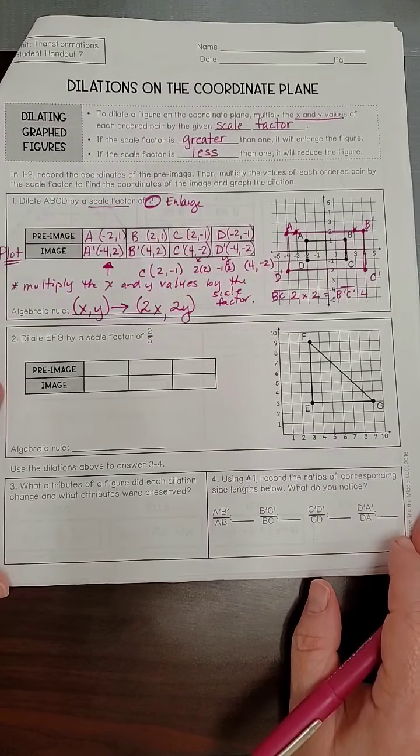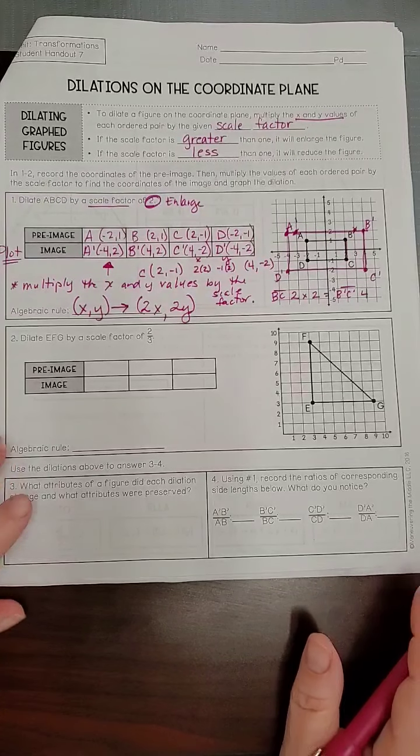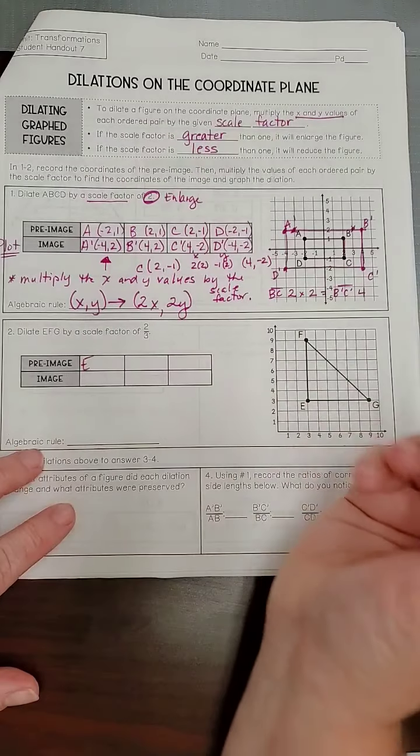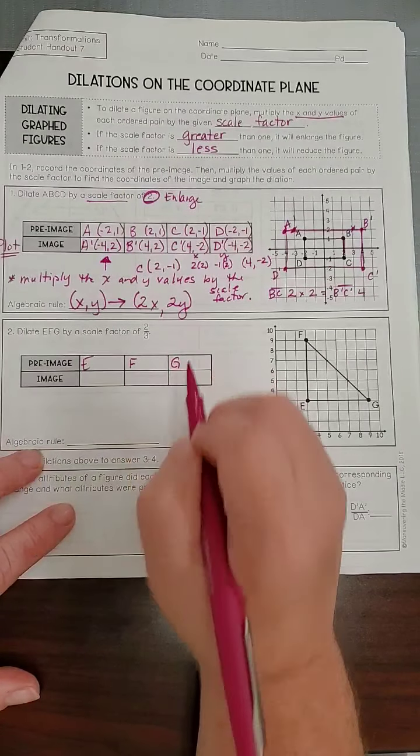All right, so let's look at number 2, and we're going to do this one. We're going to start by writing the ordered pairs for the pre-image. So let's find the location of points E, F, and G. Turn the video off and turn it back on when you're done.